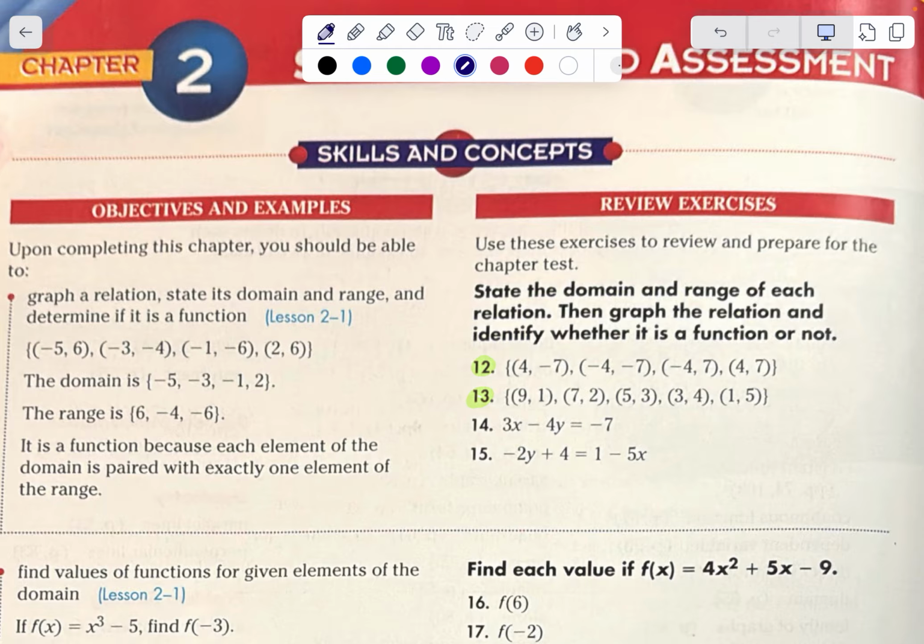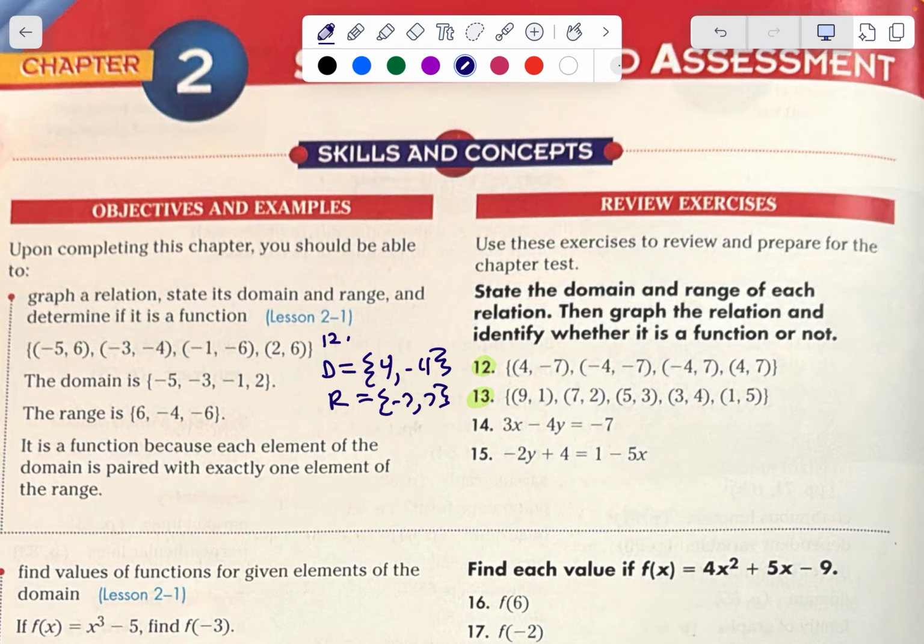Okay, so for 12, domain. For number 12, for your domain, you are just going to list the x's you see. If something repeats, you do not repeat it for domain. It is what it is, okay? So that's the domain. The range is the listing of the y's. If they repeat, you don't put them down more than once. It's just a listing of what's there.